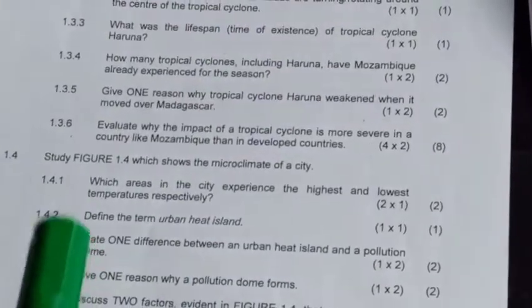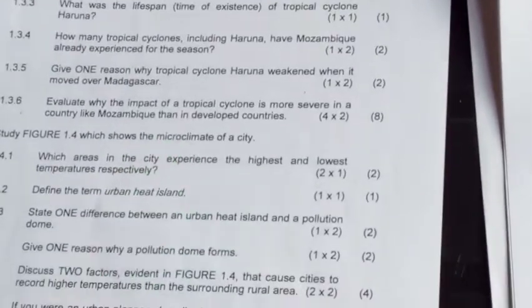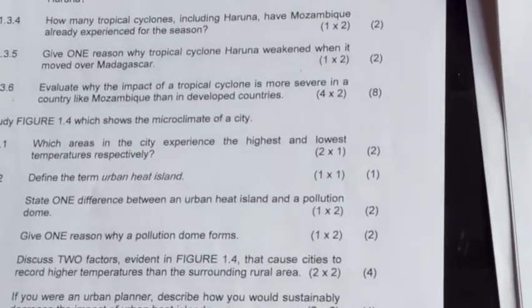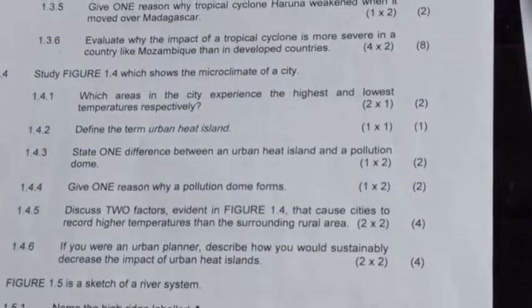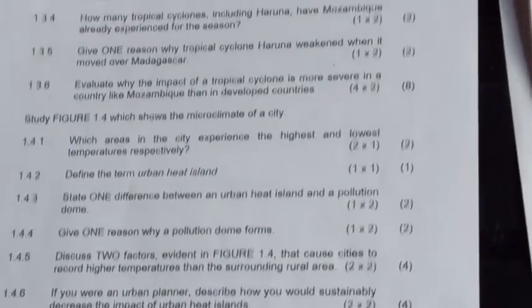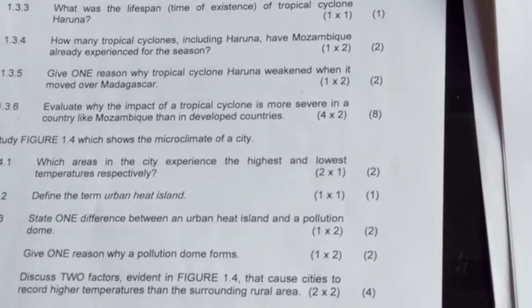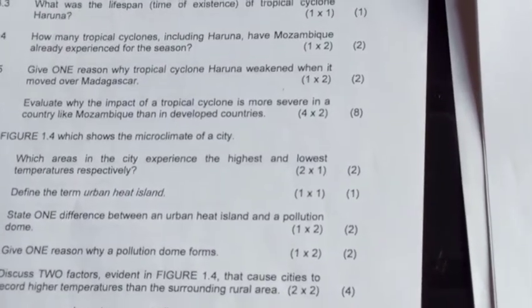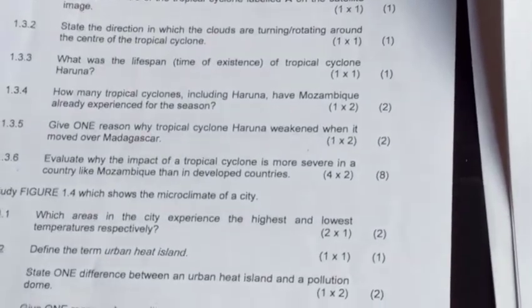Now 1.3.6 says, can you evaluate why the impact of a tropical cyclone is more severe in a country like Mozambique than in a developed country? First of all, you should know that Mozambique is a developing country, so it has fewer resources to deal with tropical cyclones. And if it has fewer resources, it means their early warning systems are not always as effective as those in the developed countries.